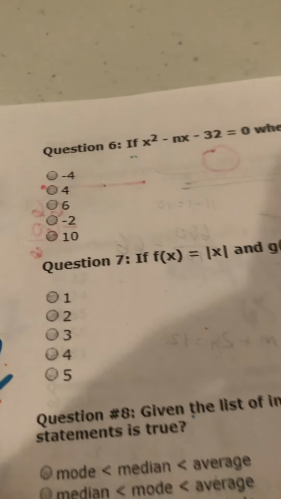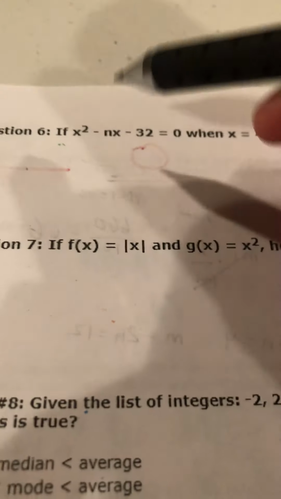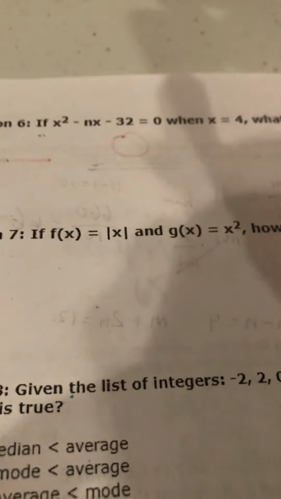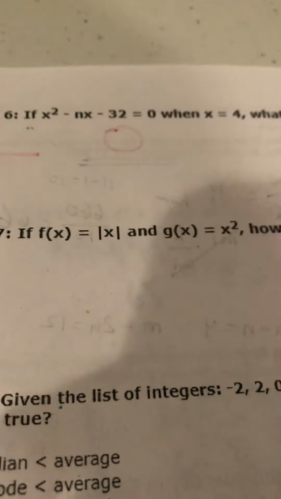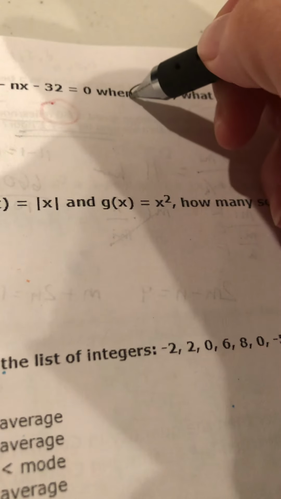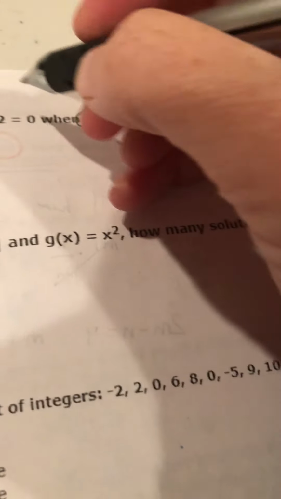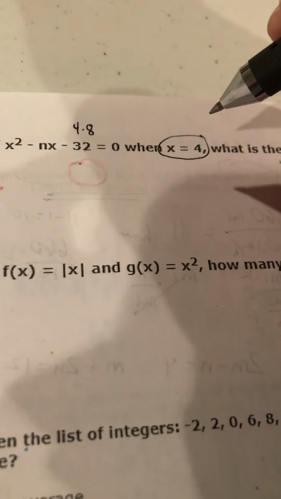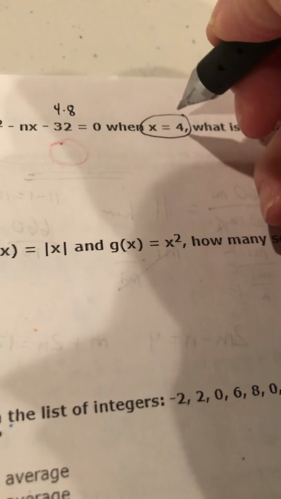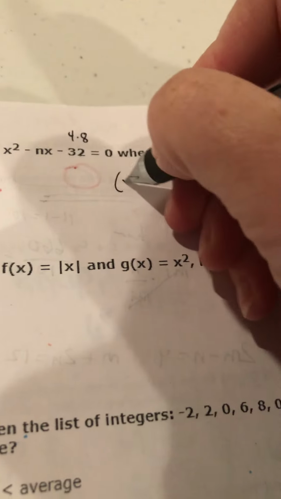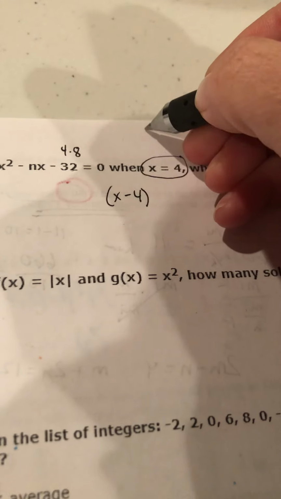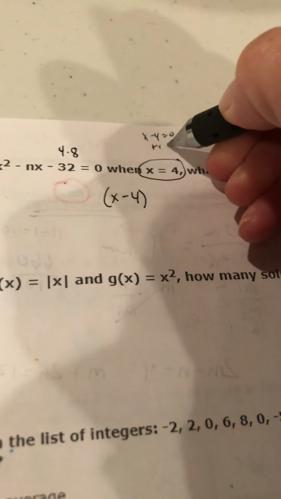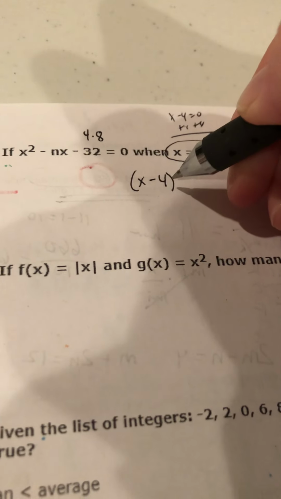So, right here, it says, if x squared minus nx minus 32 has a solution x equals 4, what's the value of n? This is very deep, okay, because you have to know a few things. If it's x equals 4, first of all, that's one of the answers. So that means I need 4 times something to be 32, and we should know it's 8. Okay? And then if it's x equals 4, we should know that its factor is x minus 4. If we did the opposite, if x minus 4 equals 0, we would add 4 and get x equals 4. So we know that.